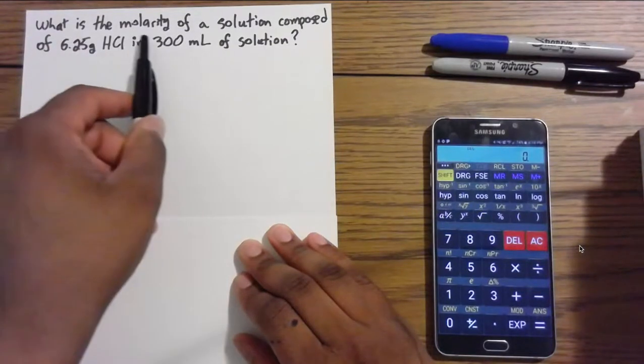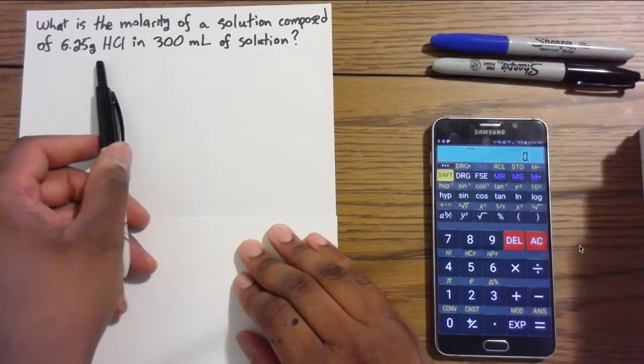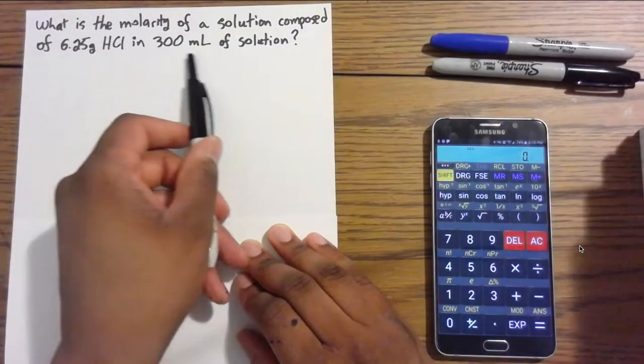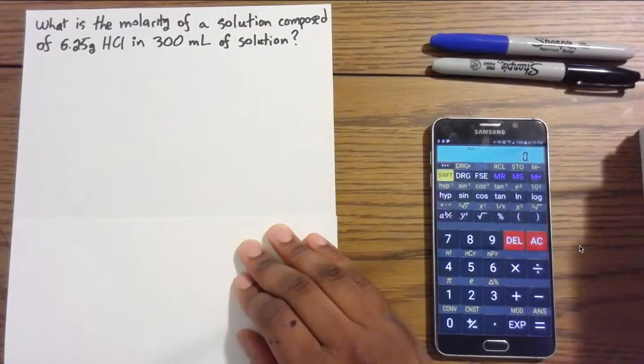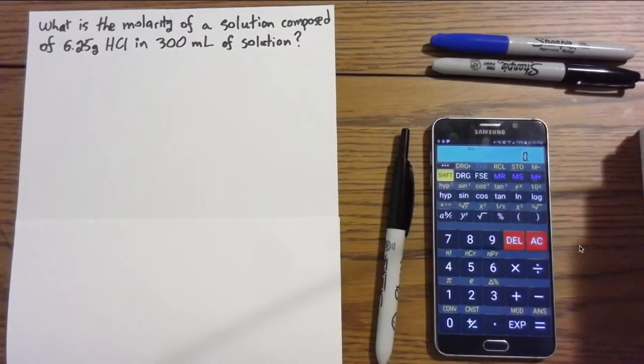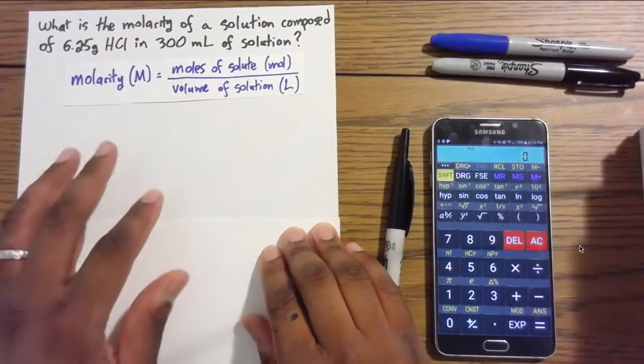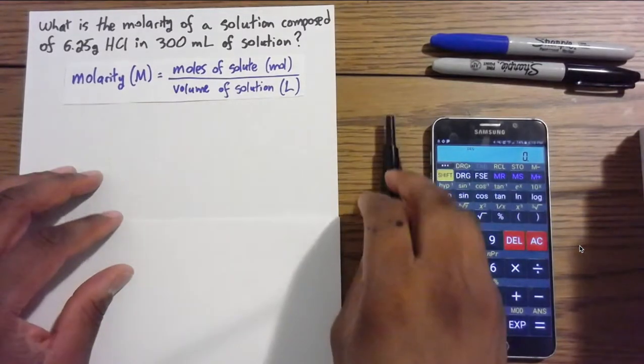What is the molarity of a solution composed of 6.25 grams HCl in 300 milliliters of solution? So this is a molarity problem, and the formula for molarity is moles divided by volume.